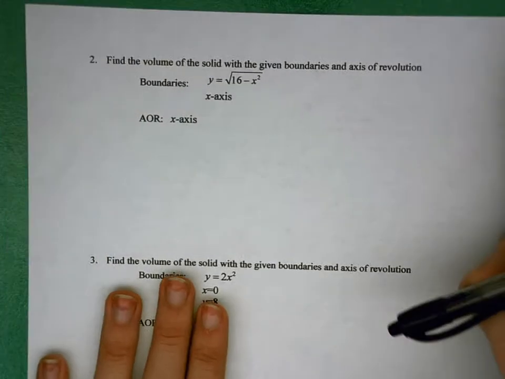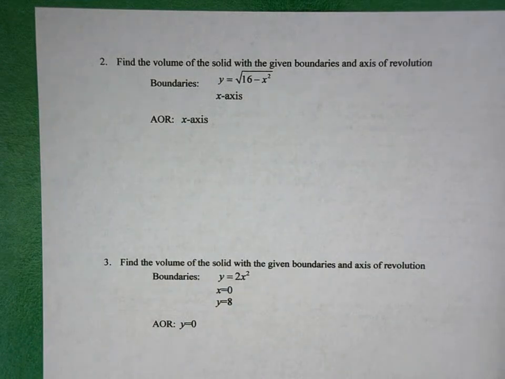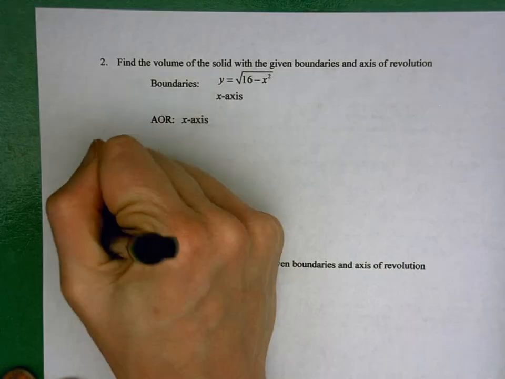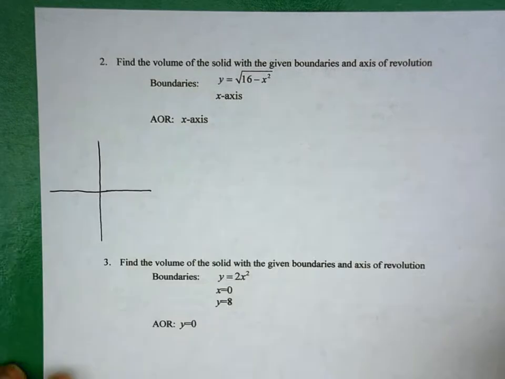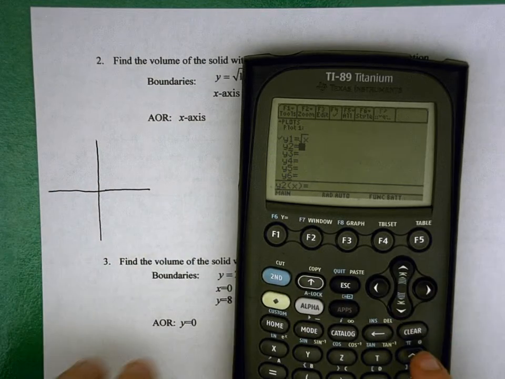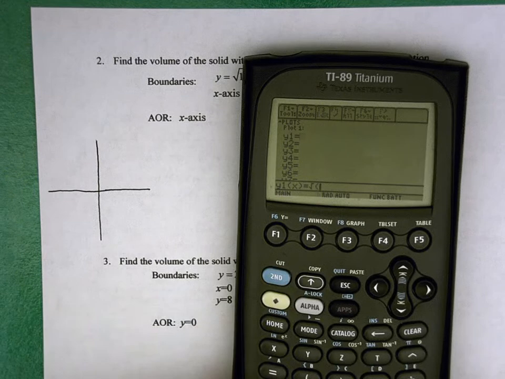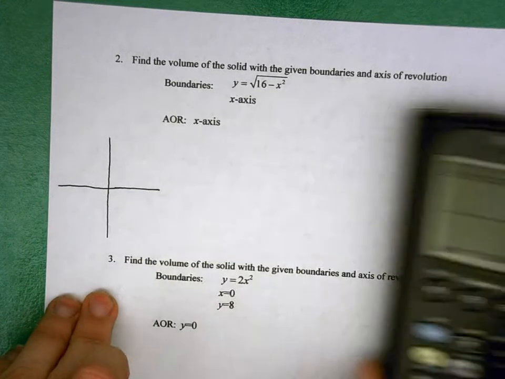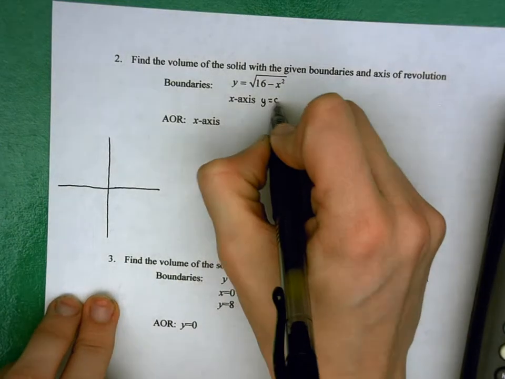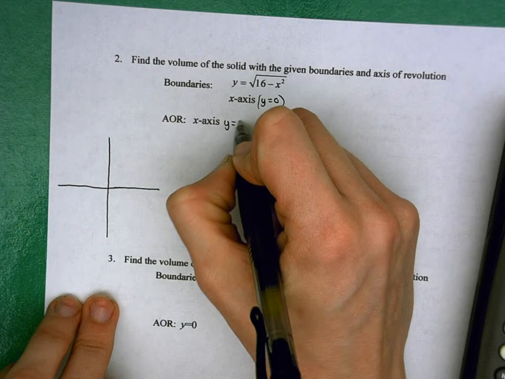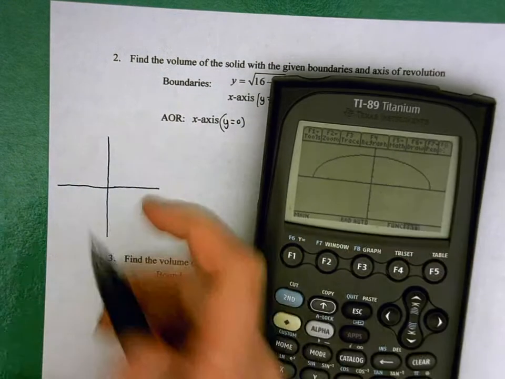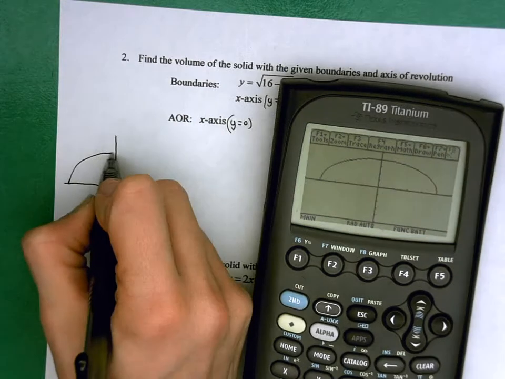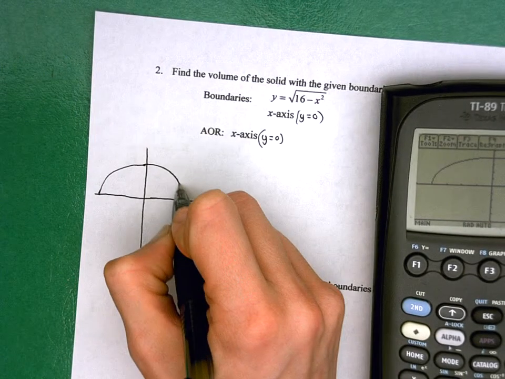Okay, number 2. This might be the one I challenge you to turn the video off for a bit or pause it, try it on your own. Okay, we're going to go ahead and graph it. So we graph our square root 16 minus x squared. And our x-axis, which is y equals 0. And so my region looks like this. It's a semicircle.